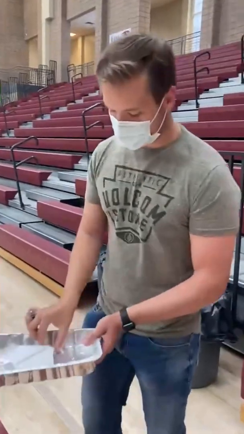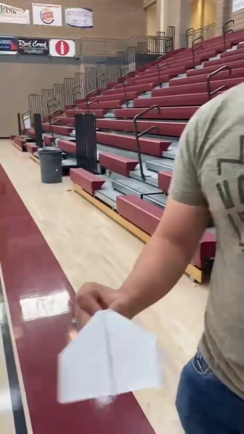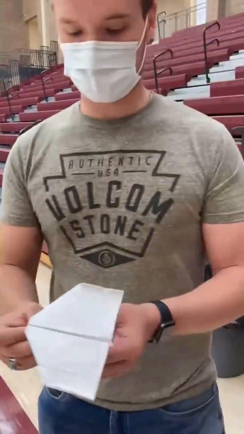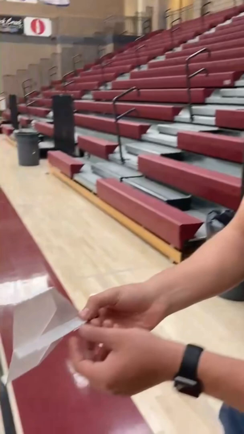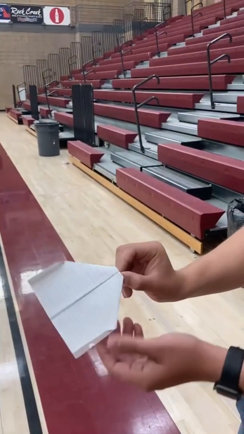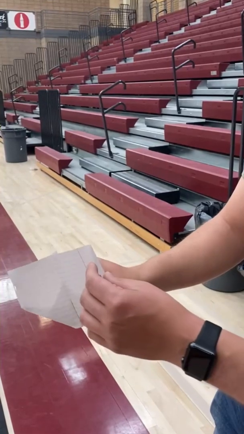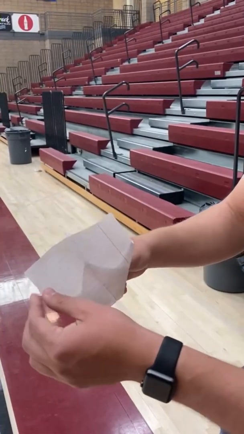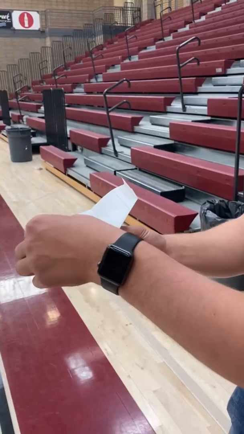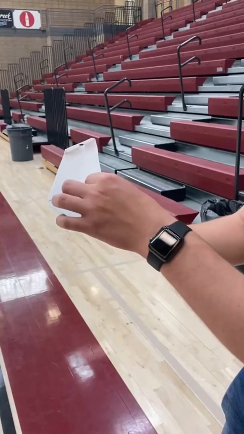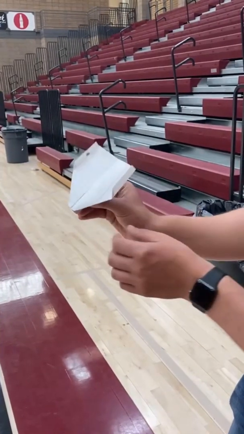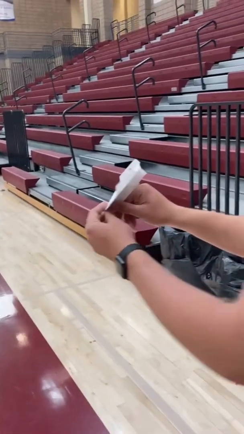Okay, the third and final plane we have here is one that is supposed to go really far. It has many complex bends in the paper to make sure it would glide and stay in the air for a decent while. So right here we have these bent upwards to kind of steer it, and we have these ends of the paper tilted upwards to generate lift. Let's see how it does.